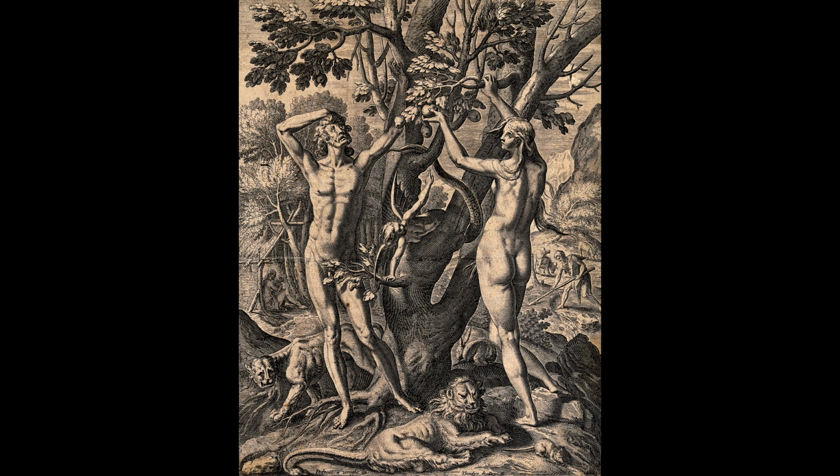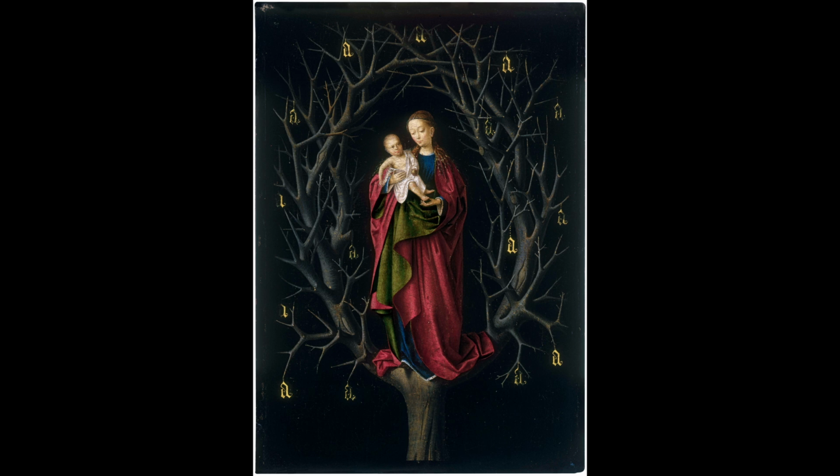This dead tree of knowledge is brought back to life by the presence of the Virgin Mary and Christ. In the painting, they are positioned at the center of a disembodied dead tree trunk, encircled by folds of black and withered branches that possibly represent a crown of thorns.